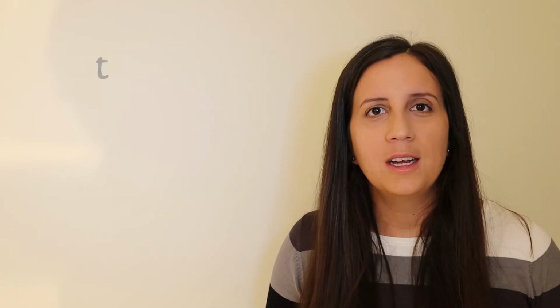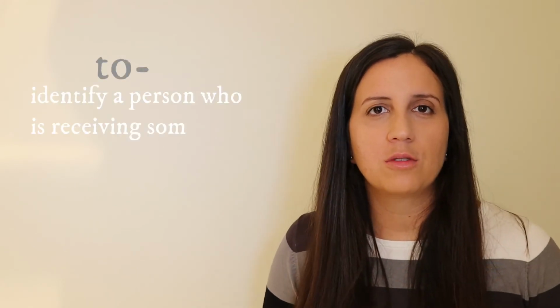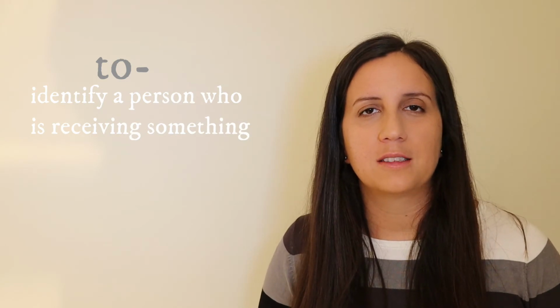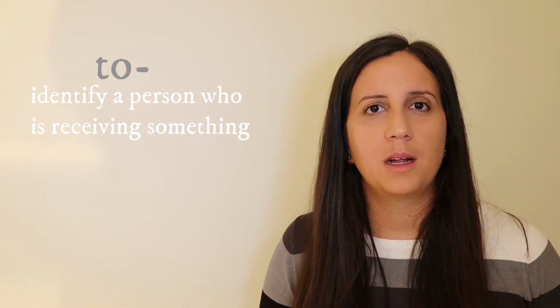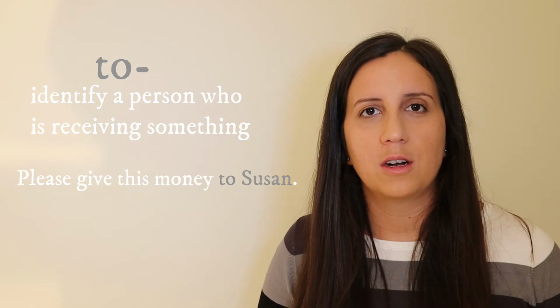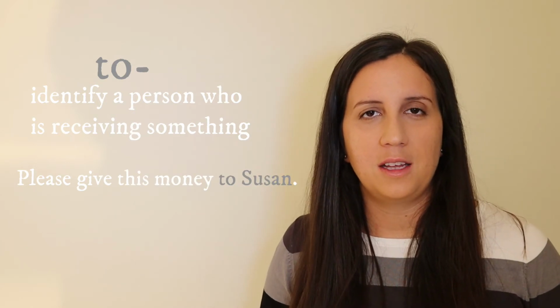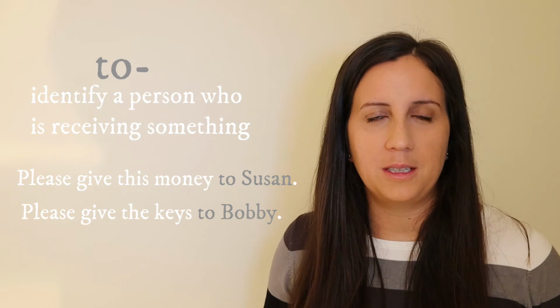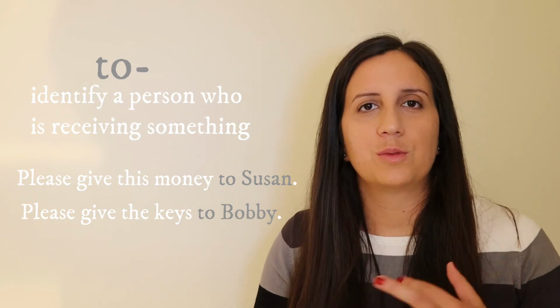Another way that we can use to, as in TO, is if we want to identify a person who is receiving something. So, for example, if we say something like, please give this money to Susan, or please give the keys to Bobby. So, somebody who is receiving something, we would use to.